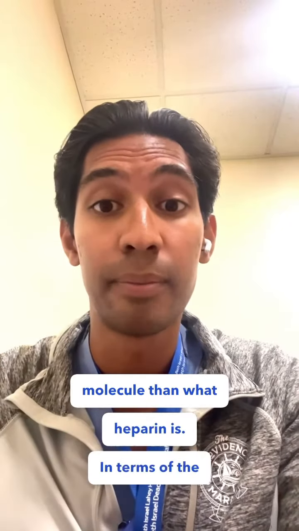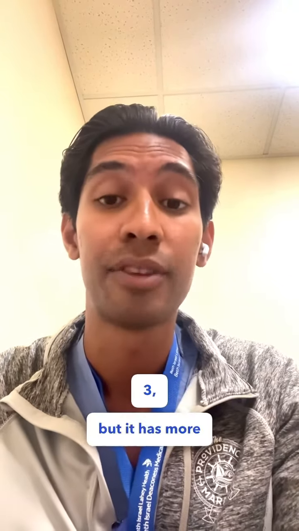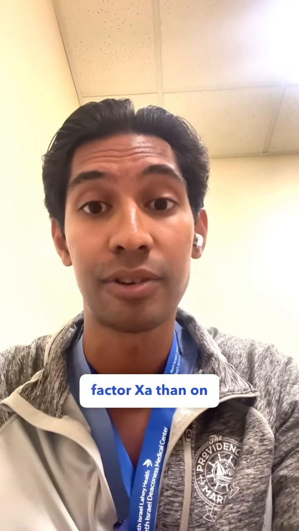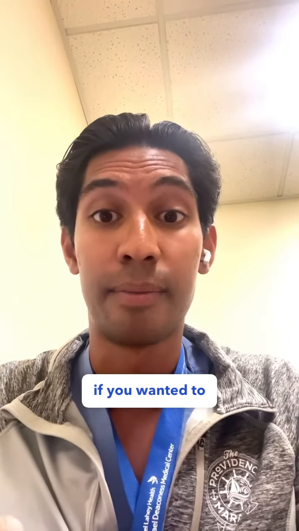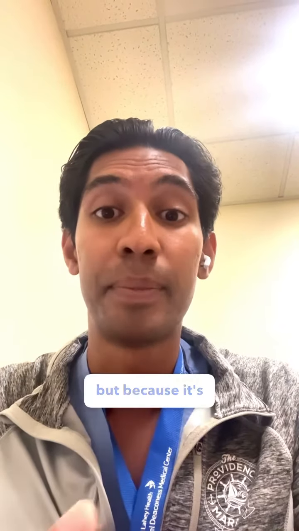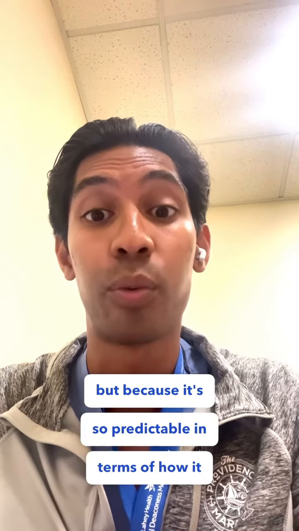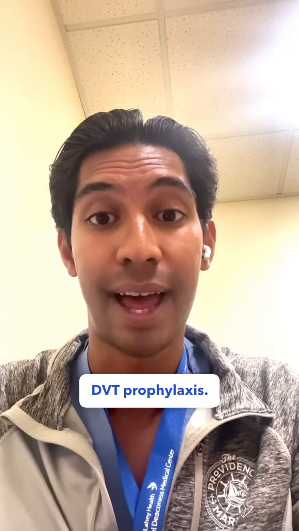In terms of the mechanism of action for Lovenox, it also works on antithrombin 3, but it has more of an effect on factor 10A than on thrombin itself. For this reason, if you wanted to monitor the effects of Lovenox in a patient, you would check an anti-10A level. But because it's so predictable in terms of how it works, we actually typically don't have to monitor them, especially if you're just doing it for DVT prophylaxis.